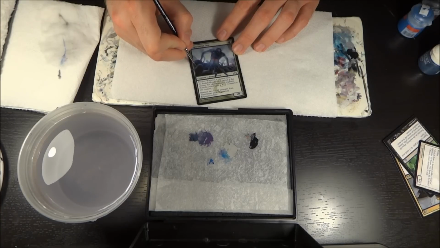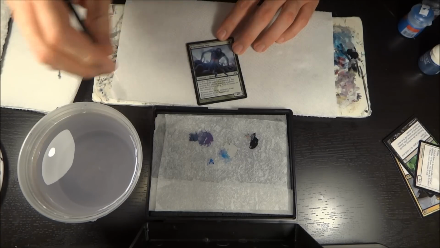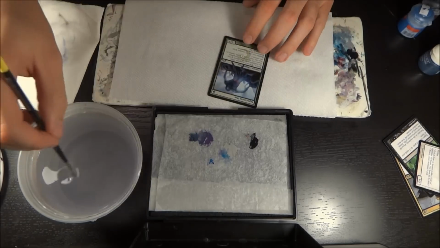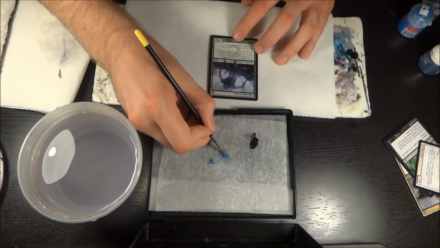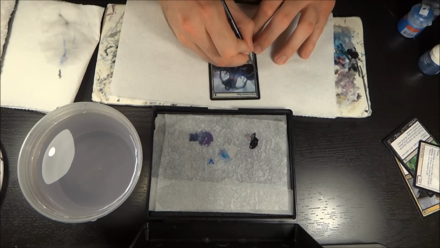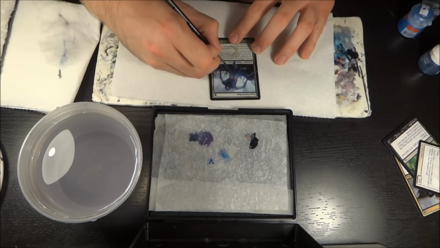I'll actually use this gray as almost like my white, in the sense that I don't want to actually go all the way to white. I just want to brighten up the colors just a little bit. So I'm turning around so I can see better. I've been painting upside down the whole time.